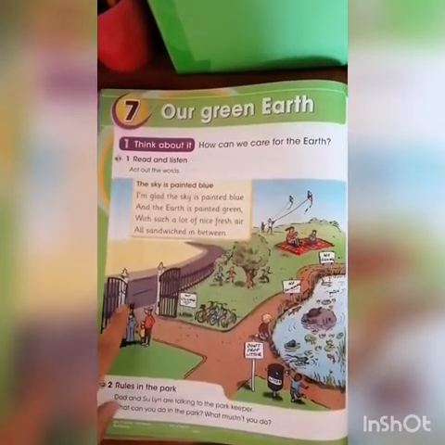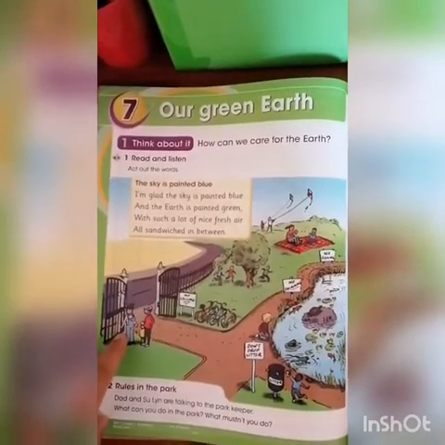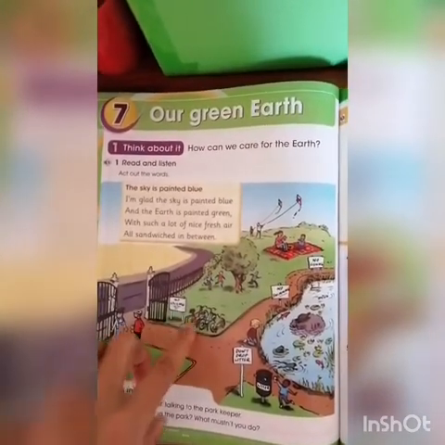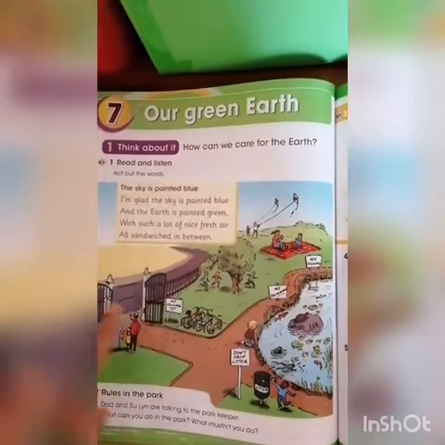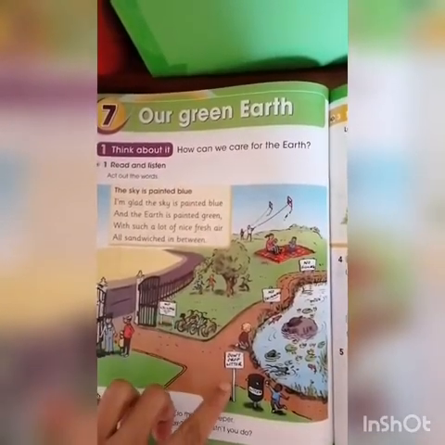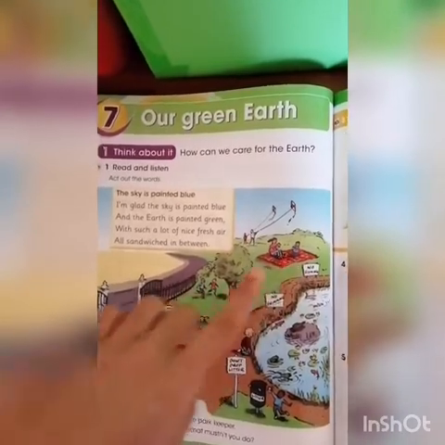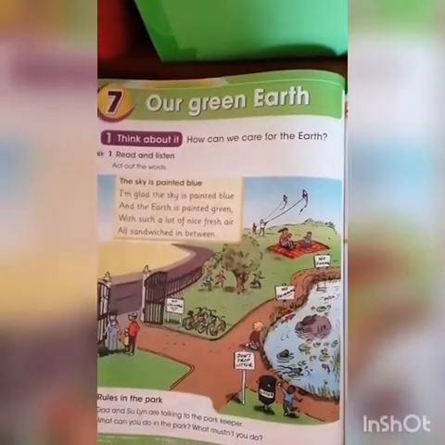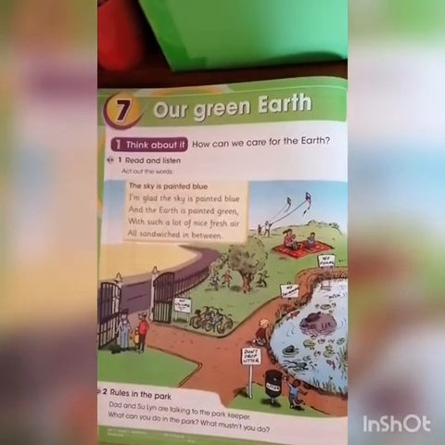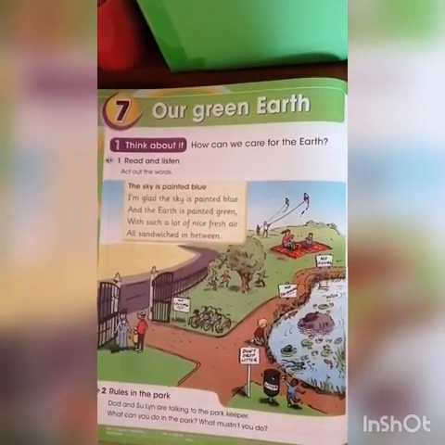We have this park keeper, and we have a father and a child, and there are some people doing different things, but there are also signs. These are called signs. These signs tell us what we need to do or not to do in the park.